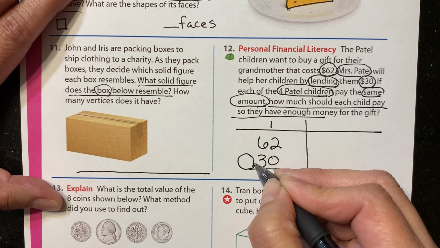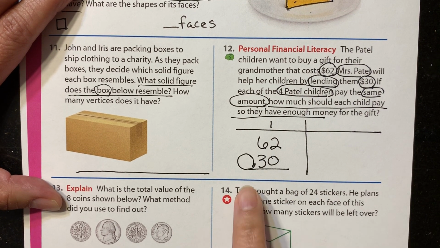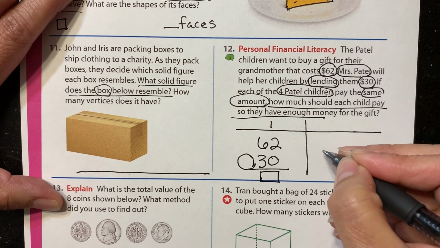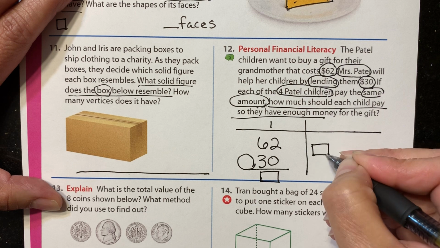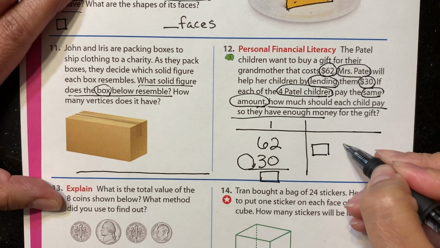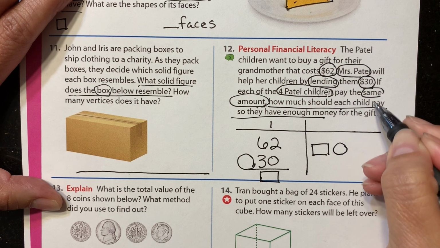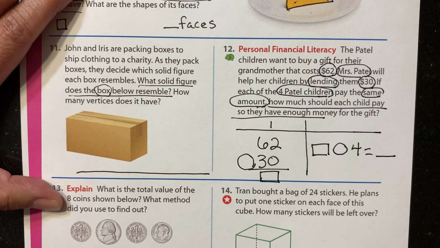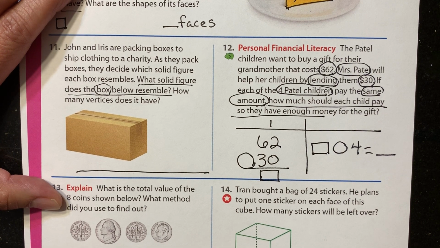What operation should I use if I want to find the difference? Once I find that, I'm going to get box. I'm going to take box over here, and I notice that there's 4 children and it says same number. So what operation are you going to use if it says same number? Then I'm going to get the final answer. Remember, same number, is it multiplication or is it division?